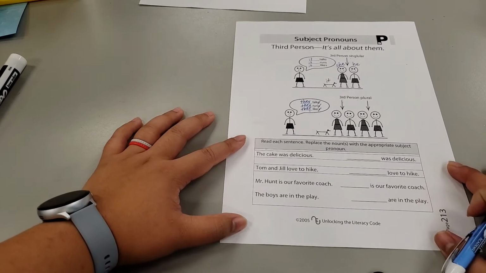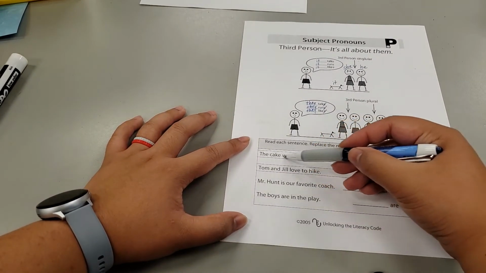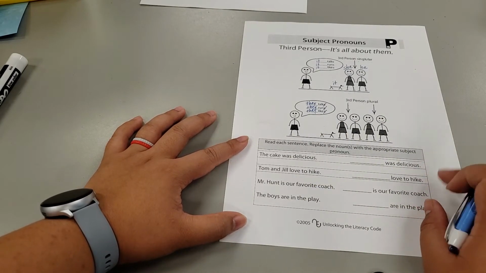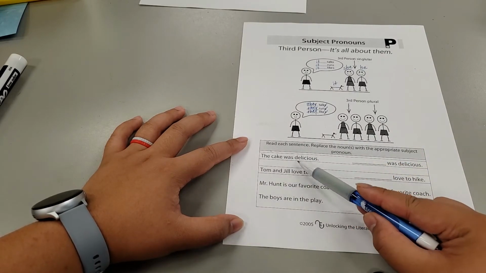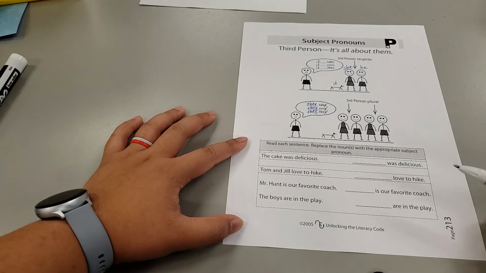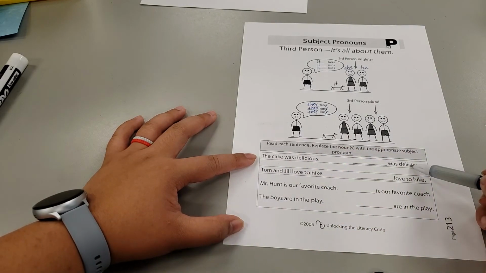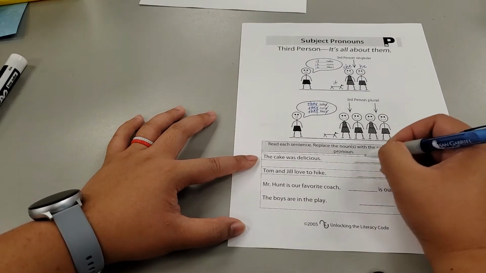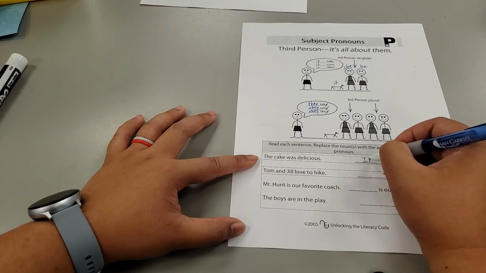At the bottom here, let's read each sentence and replace the noun with the subject pronoun that works. The cake was delicious. Instead of the cake, I will call it, what will I say? Well, I said the answer, didn't I, Mrs. Grosby? It was delicious.